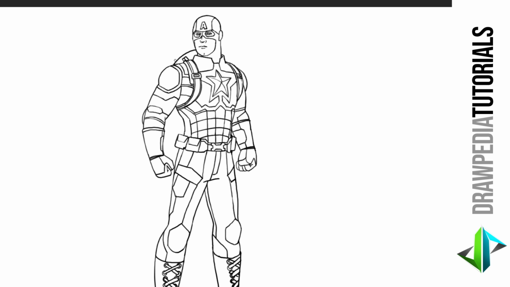I'm gonna trace the outline of the shield at this inner corner, and we're gonna draw a curved line on the right side right there as well, and another curved line, and at this lower point from the arms to the side of his outfit, and another similar line at this inner corner.